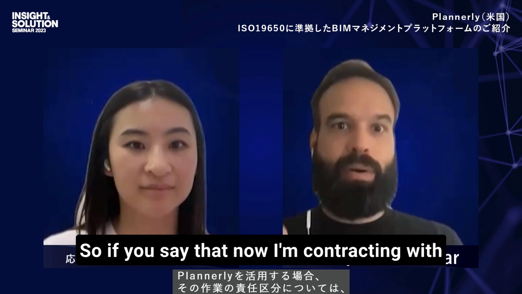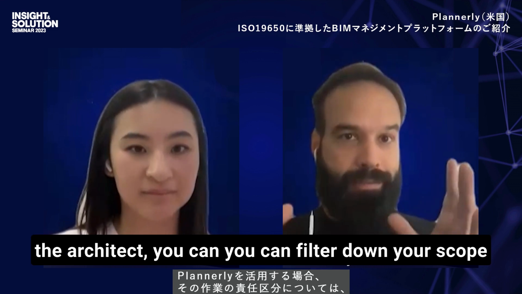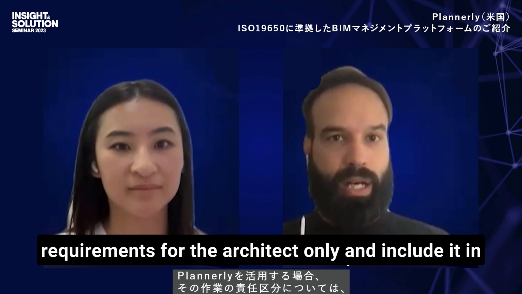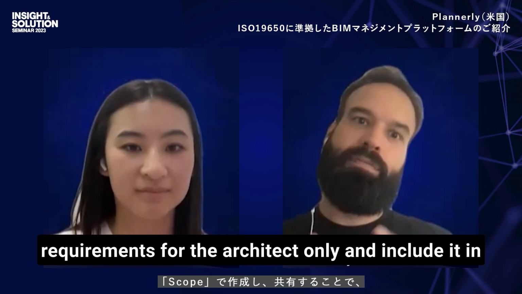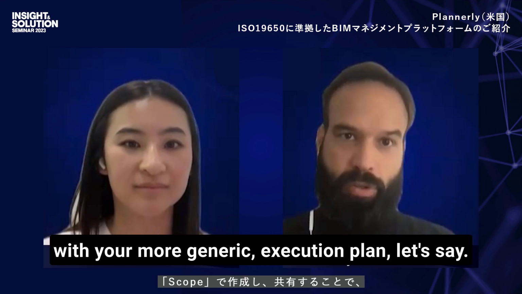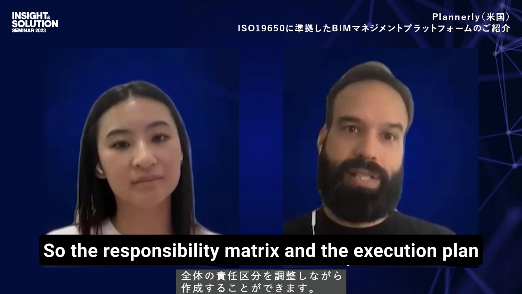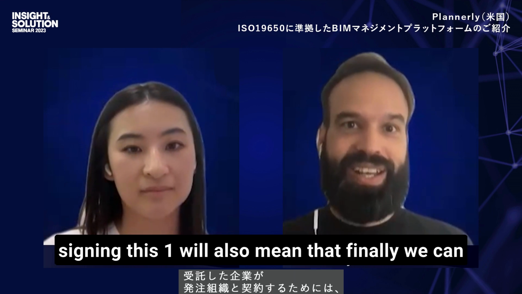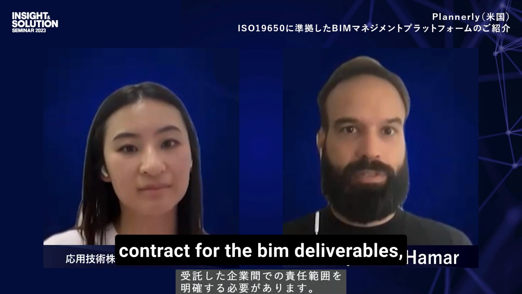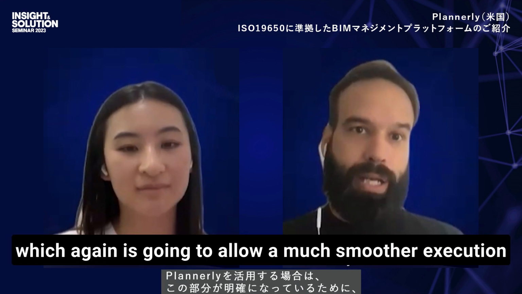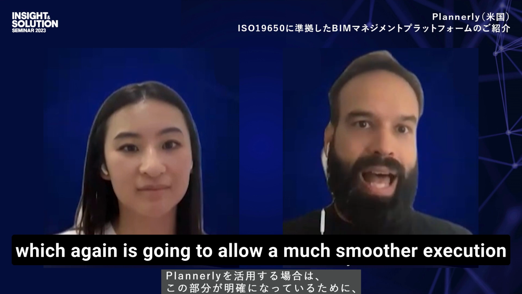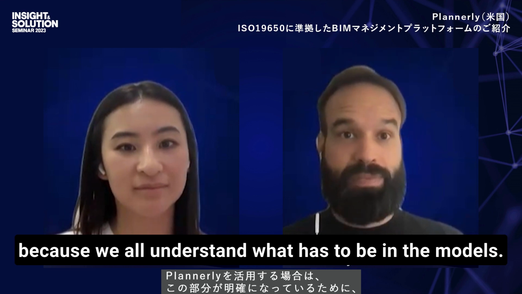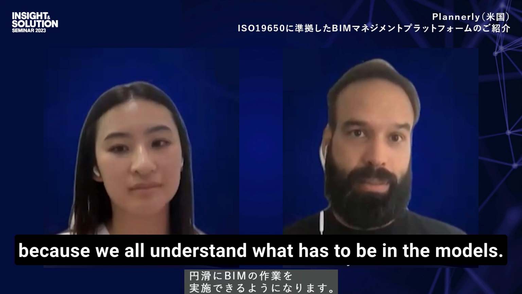So if you say that now I'm contracting with the architect, you can filter down your scope requirements for the architect only and include it with your more generic execution plan, let's say. So the responsibility matrix and the execution plan is going to be, in the end, one document. Signing this one will also mean that finally we can contract for the BIM deliverables, which again is going to allow a much smoother execution because we all understand what has to be in the models.